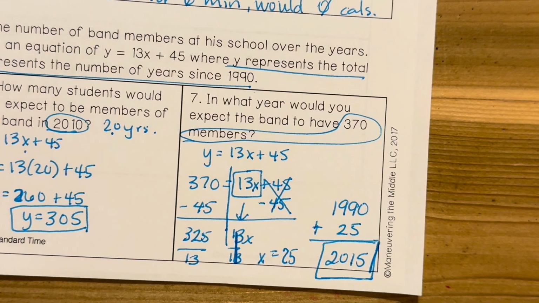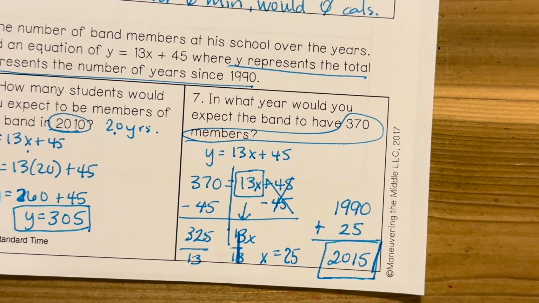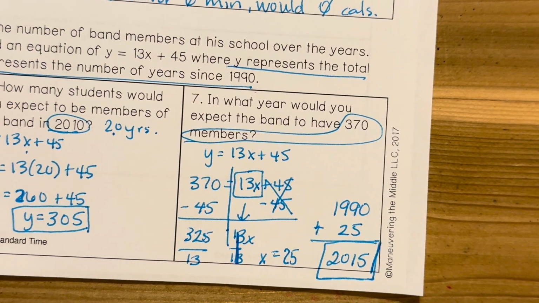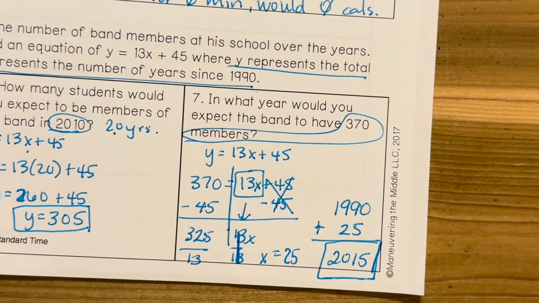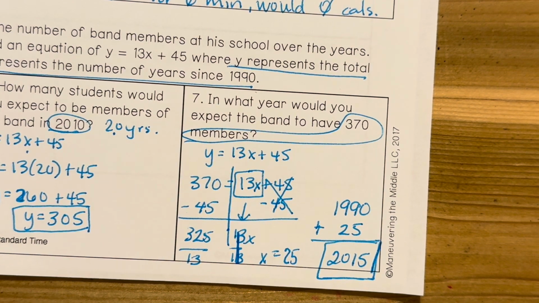Sometimes there are multiple parts to those problems. Just because you find the x or you find the y doesn't always necessarily mean you're finished. Go back and read that problem and make sure you know what it is that you're talking about. Make sure that your answer makes sense. We've talked about this before, the reasonableness of things. Is it reasonable? If your answer doesn't make sense, it's probably not right.